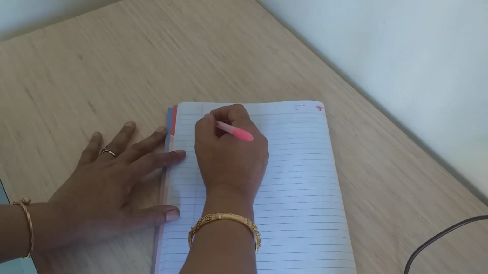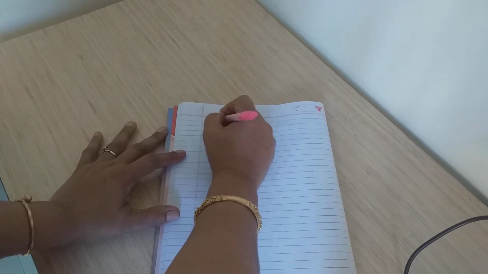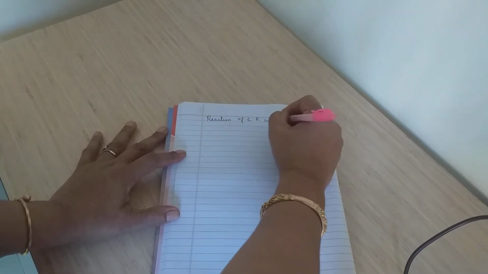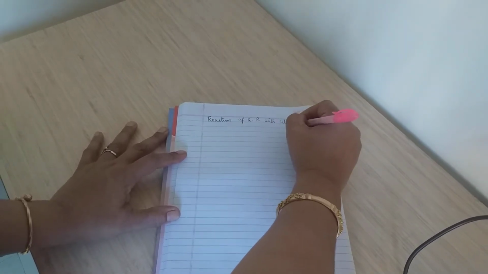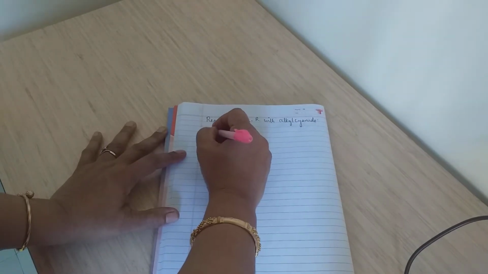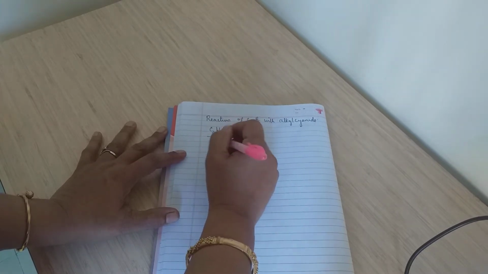Okay, now we learn the reaction of Grignard reagent with alkyl cyanides. What are alkyl cyanide or alkyl nitrile? Suppose I write C2H5CN. This is ethyl cyanide.